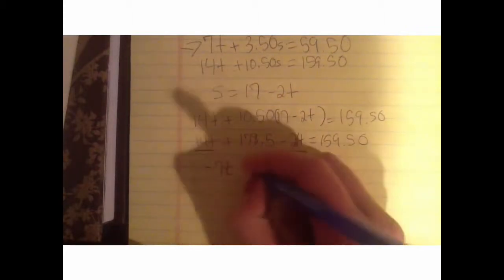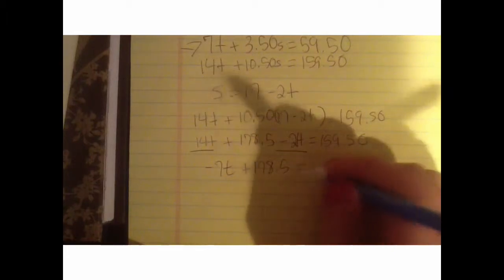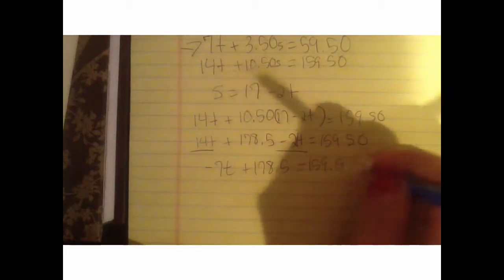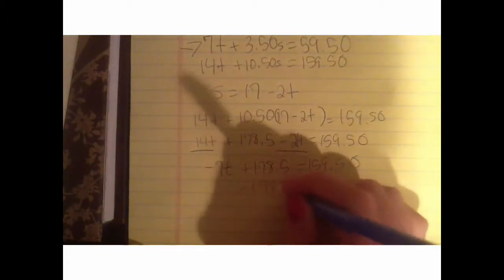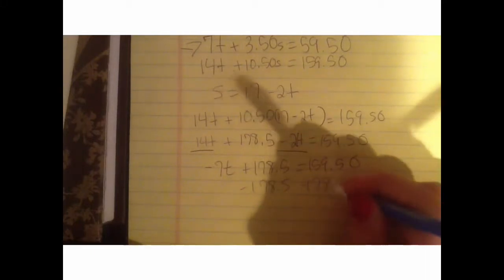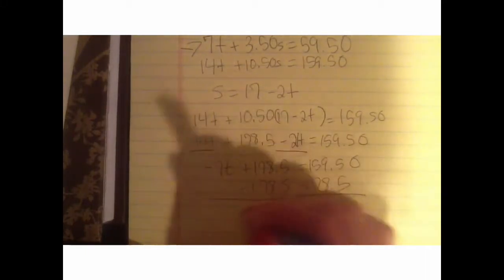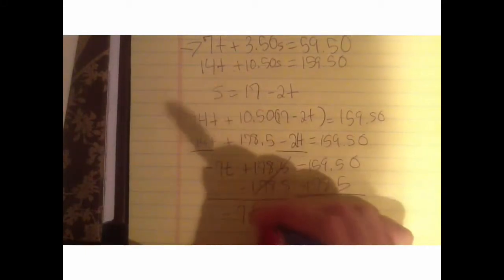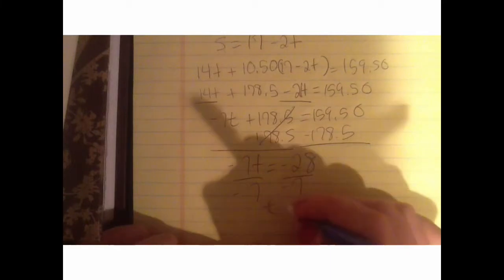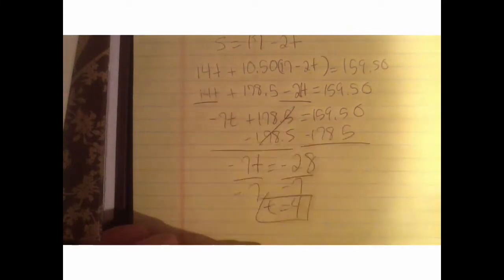Now I'll combine like terms. 14 minus 21 is negative 7t plus 178.5 equals 150.5. If I subtract 178.5, I'm left with negative 7t equals negative 28. Divide by negative 7, and t equals 4.